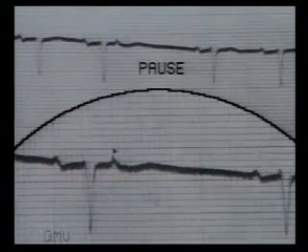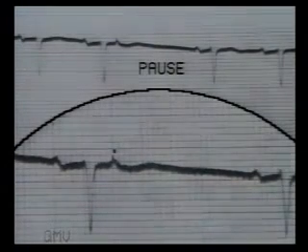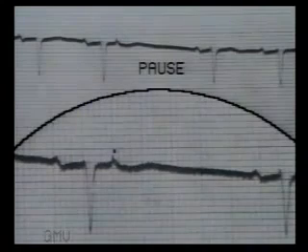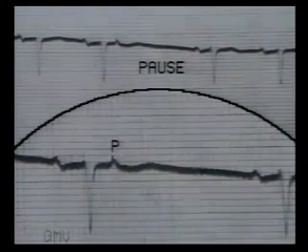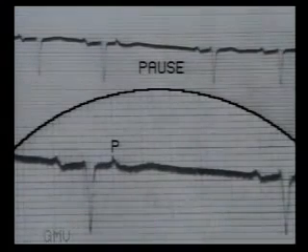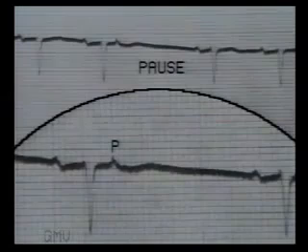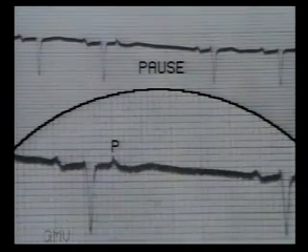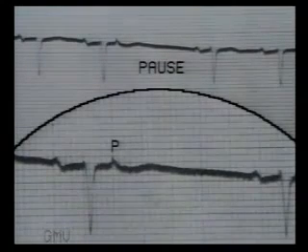This second tracing shows a pause. The previous beat is not premature and it looks like a sinus pause. But if you observe the previous T wave carefully, it shows a dent caused by P wave. Here, an atrial premature beat has occurred so early that it was not conducted by the AV node, which was still in a refractory phase. This is a non-conducted atrial premature beat.